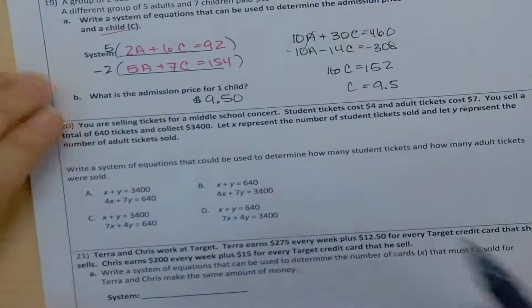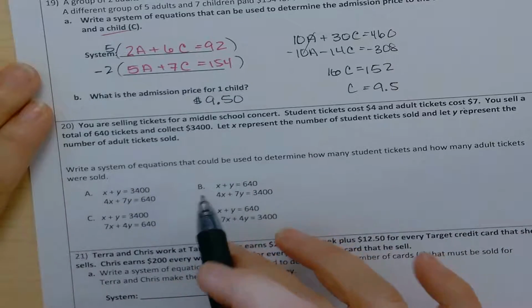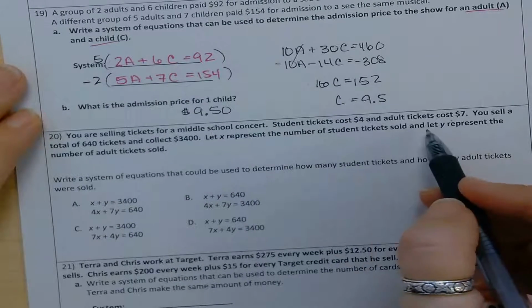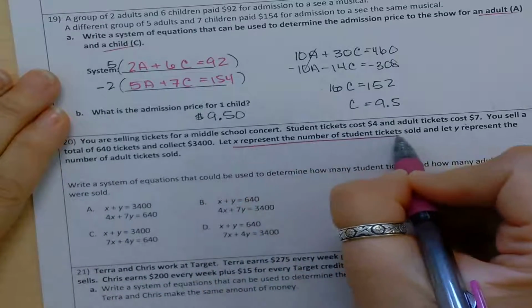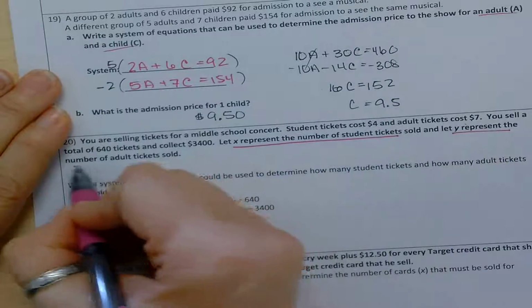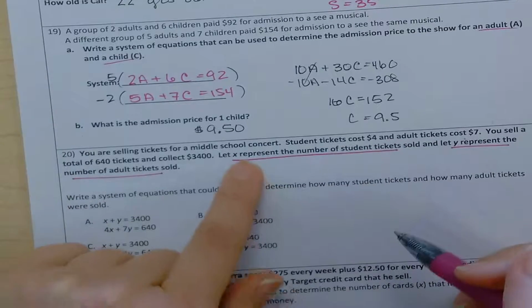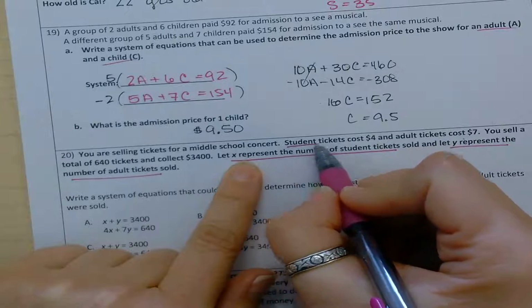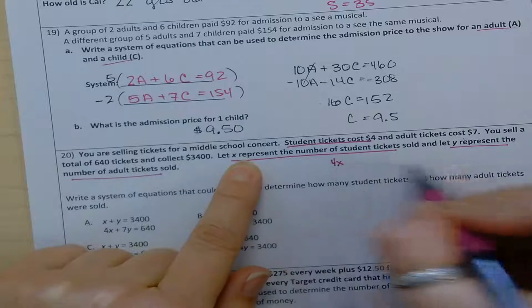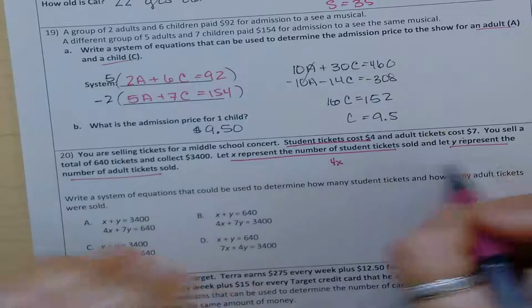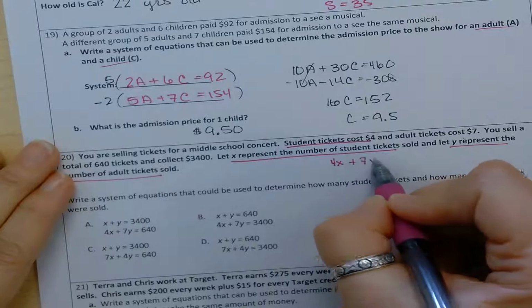Now here, if you read through this, go ahead and read on your own. It's talking about X's and Y's, and it's saying X is the number of student tickets, Y is the number of adult tickets. So if X is the student tickets, and students cost $4, you are going to need a 4X plus 7Y.